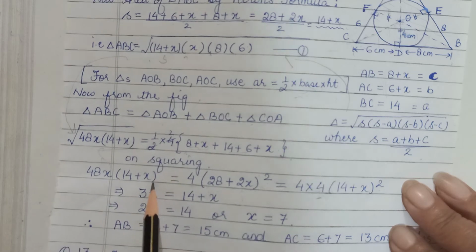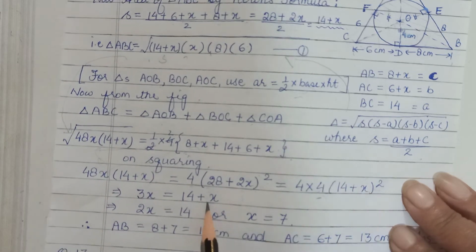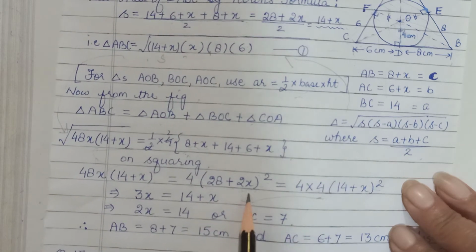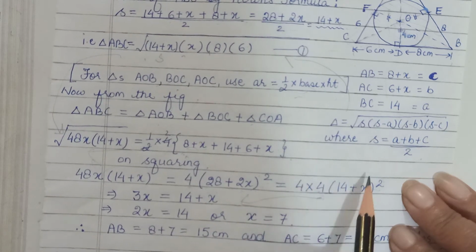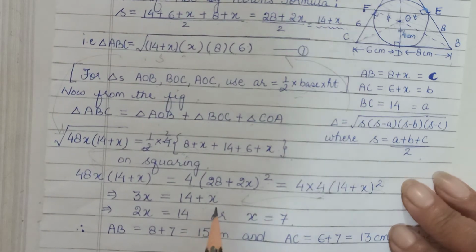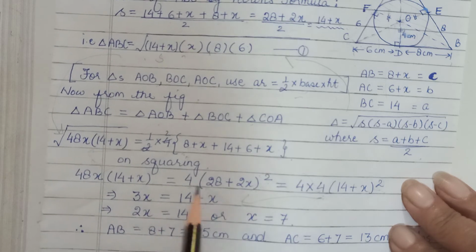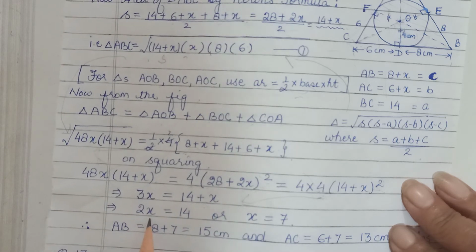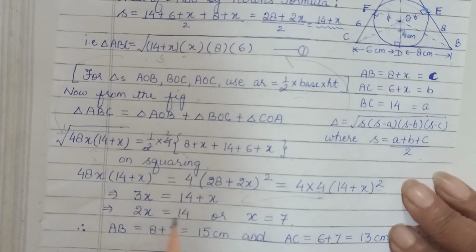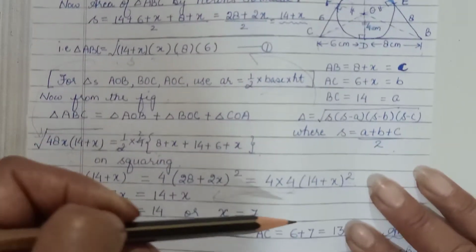Okay, now this 16 is cancelling 48, 3 times, 16 threes are 48, this x remains, and this 14 plus x will cancel one 14 plus x, so you are left with a single 14 plus x here. This 16 cancelled, one of the 14 plus x cancelled, you are left with 14 plus x only is equal to, here 3 into x remained. Now taking this x to the other side, 3x minus x is 2x is equal to 14 left, so x is equal to 7.